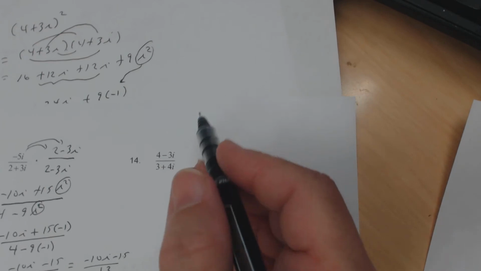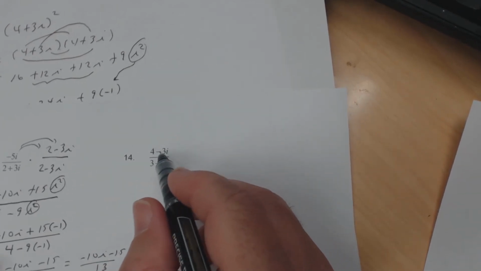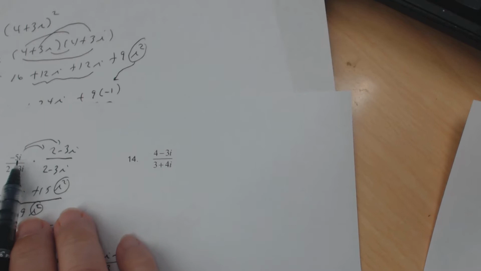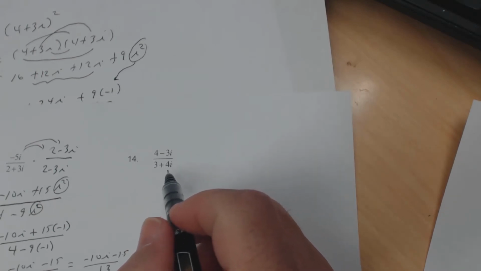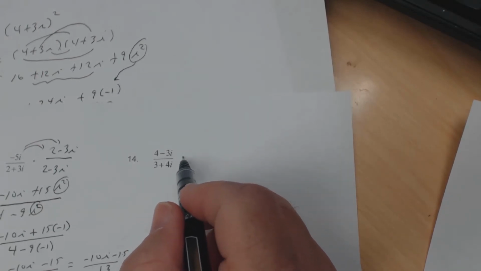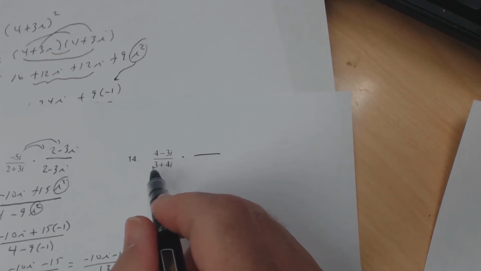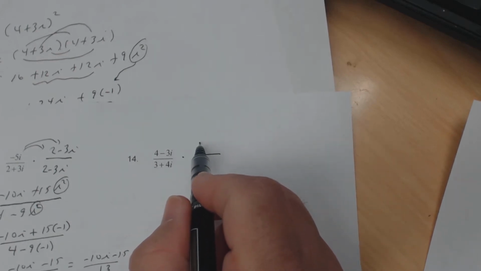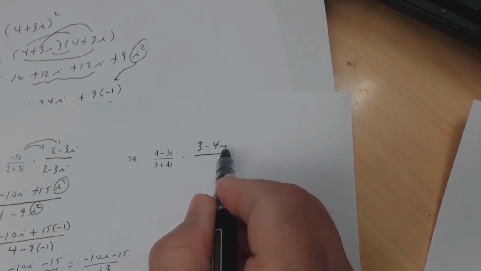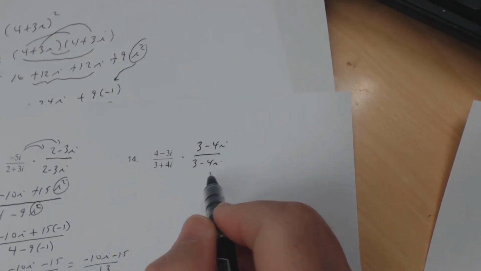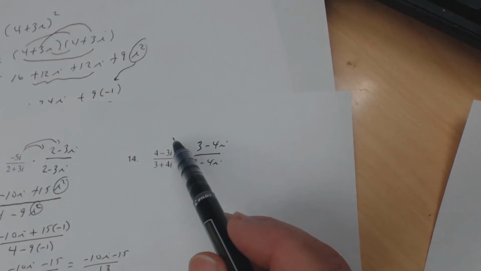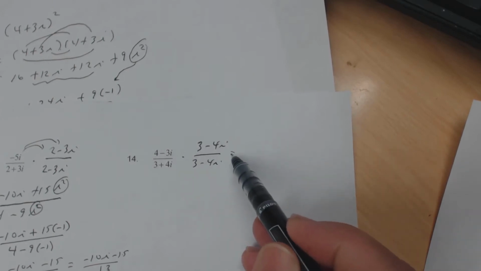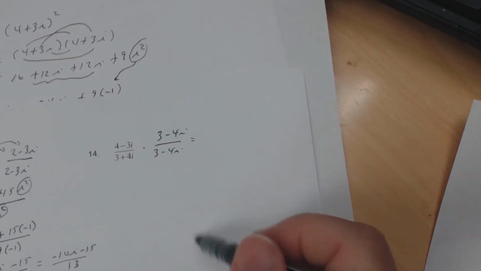Okay, now this one is going to be a little bit more involved because this time you have a binomial in the numerator. The others were just monomials, so I could have just used the distributive property, and that's what I did here. Okay, so again, you still want to get rid of that imaginary unit that's in the denominator. So you're going to multiply both the numerator and the denominator by the conjugate of the denominator. So the conjugate of 3 plus 4i is 3 minus 4i. So what I do to the numerator, I got to do to the denominator. So now I have to use the FOIL method. This is going to be a little bit more involved, so I'm going to try and write it a little bit smaller here to fit it.